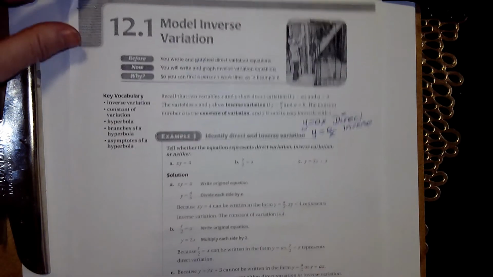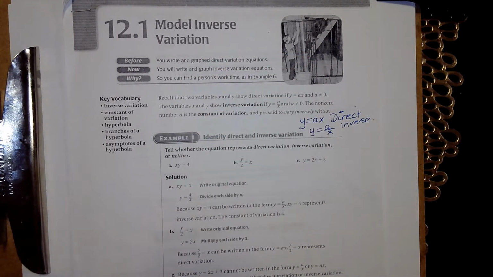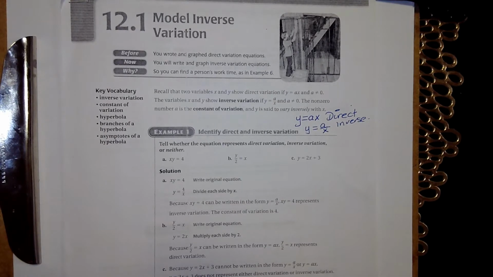Okay guys, we are now on to chapter 12 and we're going to start with modeling inverse variation. We're going to identify direct and inverse variation and graph them, and you're going to be able to see what it looks like. So direct is where something varies directly.